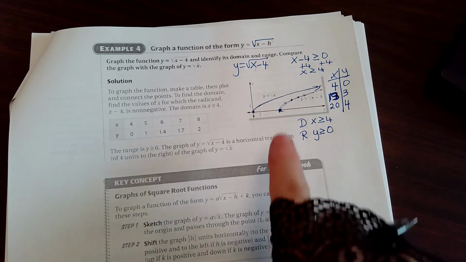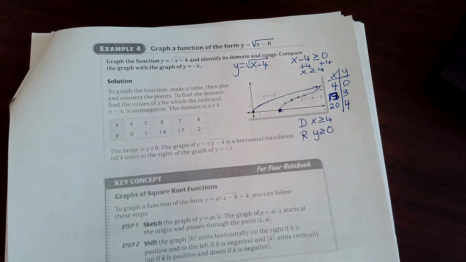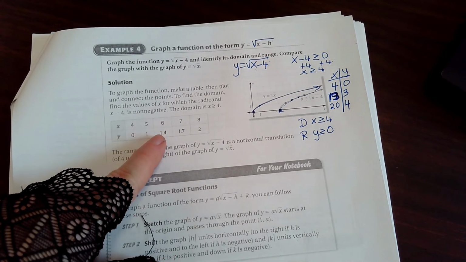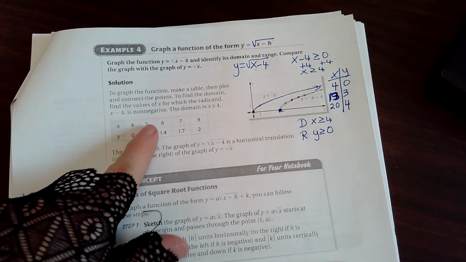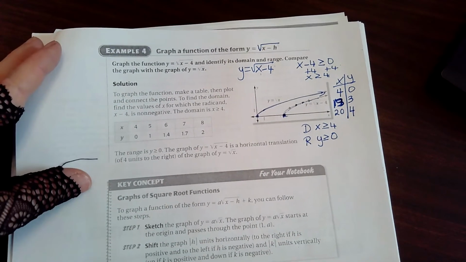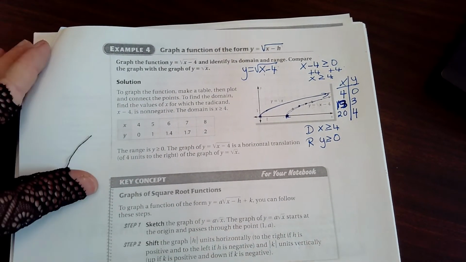So think about, you want to make perfect squares. If you don't, you can use a calculator, that's fine. You can plug in any number you want. They chose to do 4, 5, 6, 7, 8. I chose to make perfect squares. It doesn't matter. You're going to get the same graph. Mine's just going to be stretched out a little bit more. So whatever you want is perfectly fine.